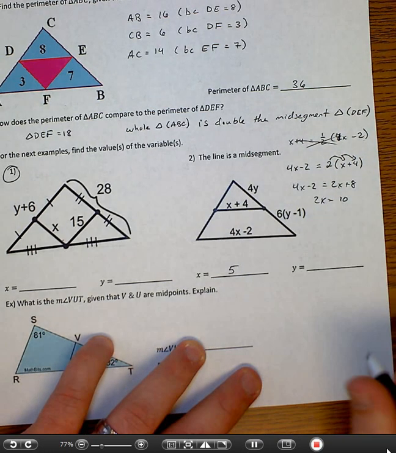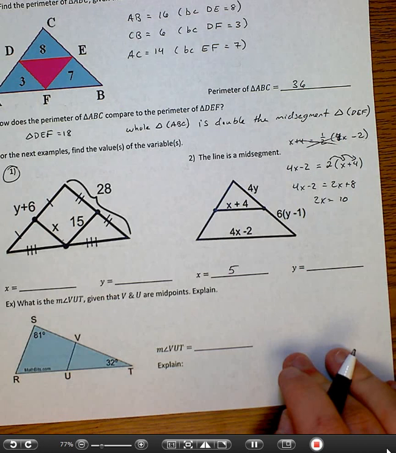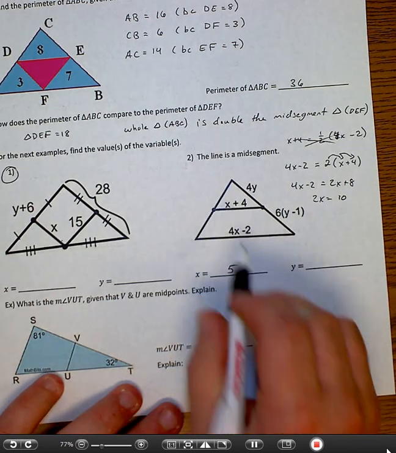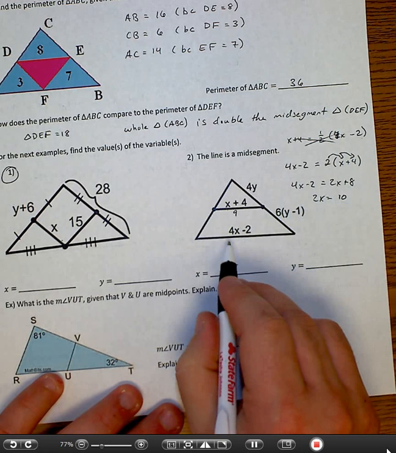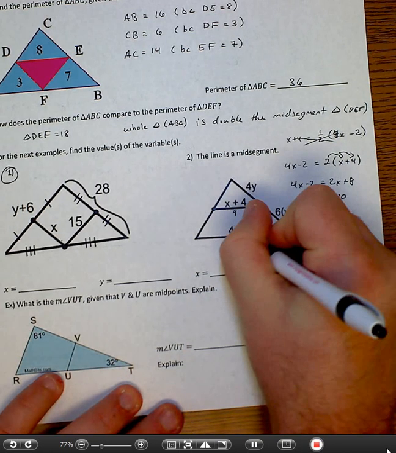X equals 5. Good thing to do here is to check. Make sure you did it right. 5 plus 4 is 9. This should be 18. 4 times 5 is 20. 20 minus 2, 18. It is.